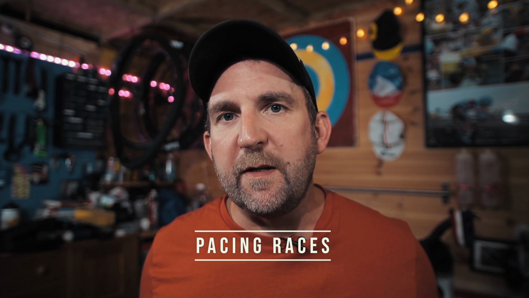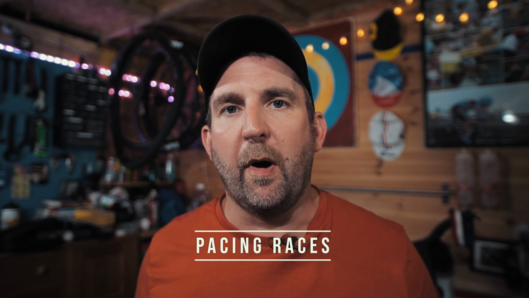If you really know your FTP values on that power meter on that bike that you're racing on, it can really help you pace your race on race day. So for example, if you're racing a half Ironman distance race, most athletes might be racing around about 80 to 85% of their FTP. If they're doing a full Ironman distance, it might be more like 65 to 70% of their FTP value.